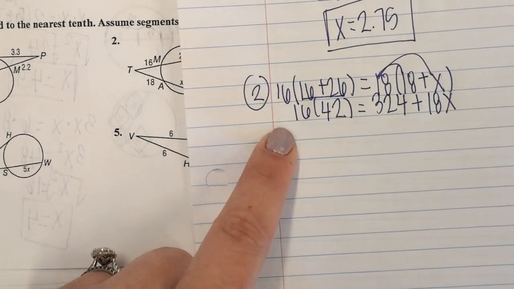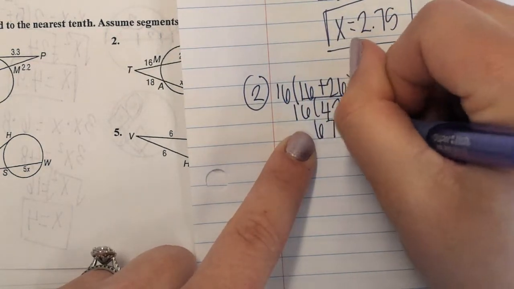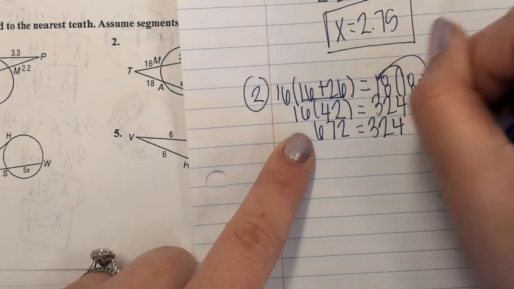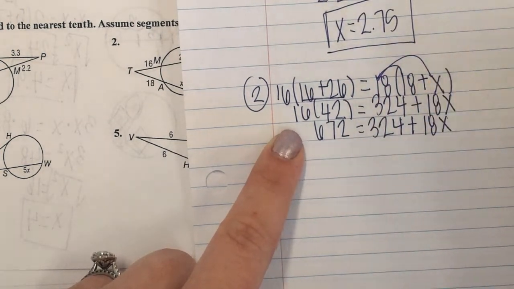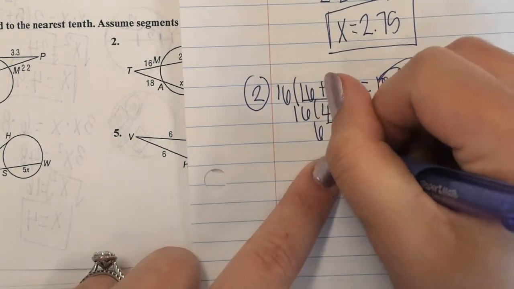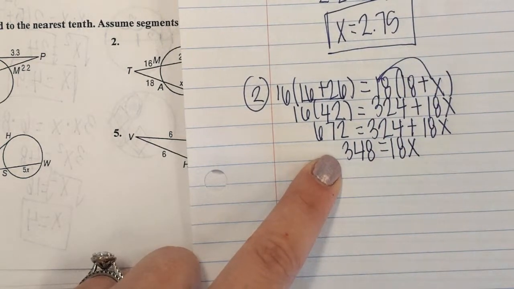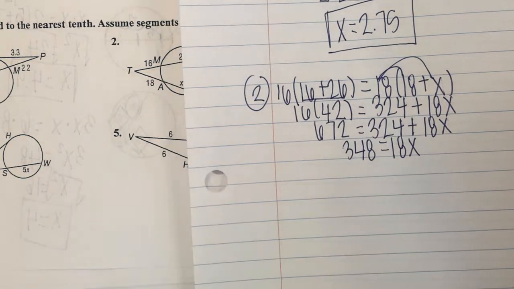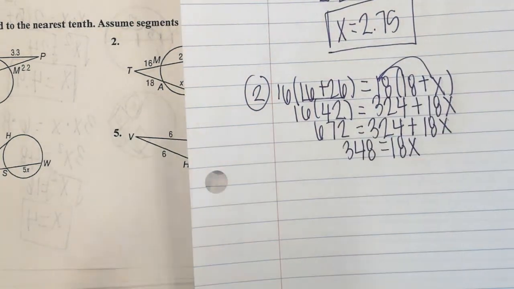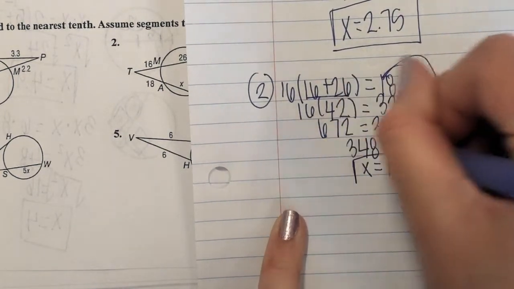Now I'm going to multiply 16 times 42, which gives you 672, equals 324 plus 18x. Subtract your 324. 348 equals 18x. Divide both sides by 18. And I got 19.3 repeating, so let's just say it's 19.3.